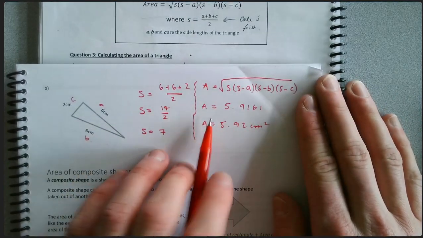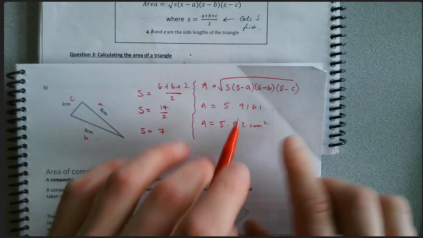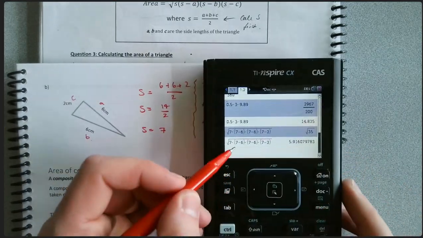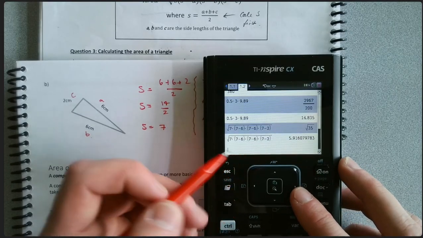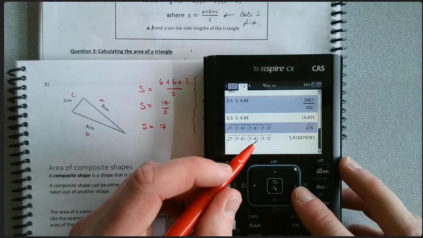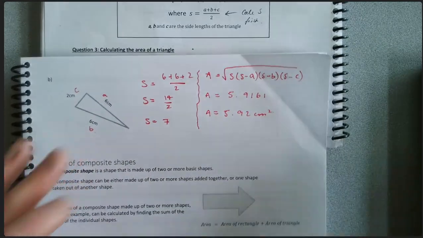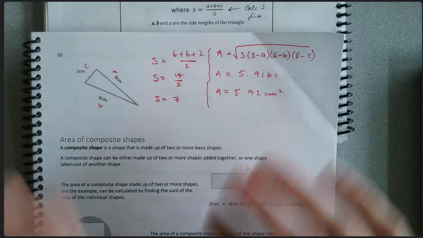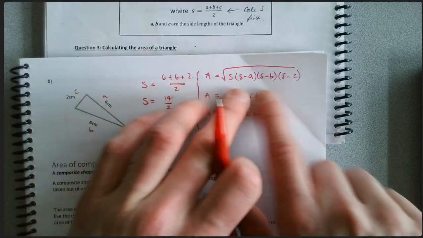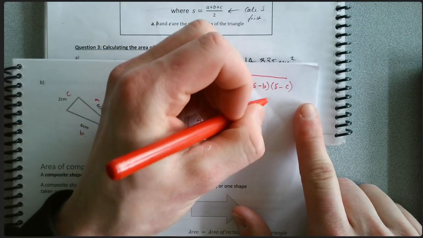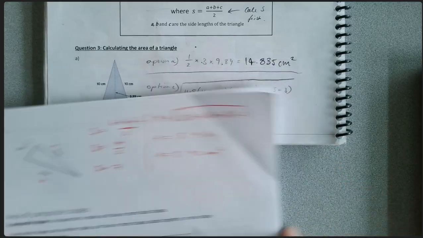So Heron's formula is only when we've got three sides and we don't know the height. It seems a bit tricky, but like in my calculator, realistically, I could work out what 7 take 6 is: 1, 7 take 6 is 1, 7 take 2 is 5. We're just doing 7 times 1 times 1 times 5, and then doing the square root of that, right? So it seems complicated, but it's just a bit of like pushing stuff through. The answer is fine. If you were skipping writing out the whole formula, just make sure you note somewhere that you used Heron's on CAS or something like that. So it saves you a little bit of time. Cool.